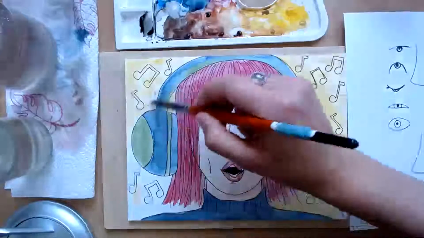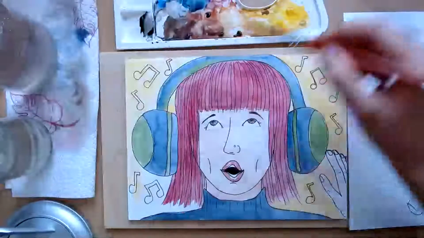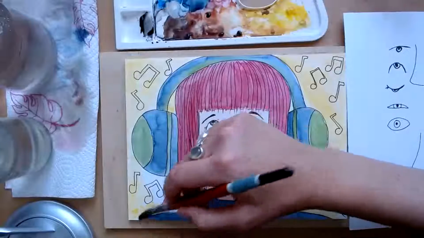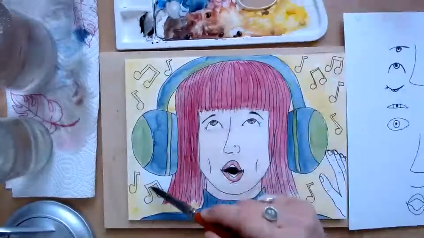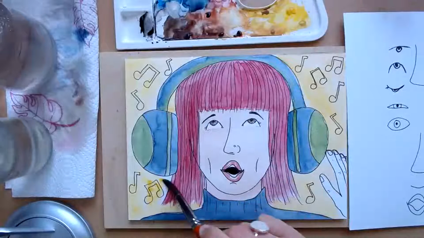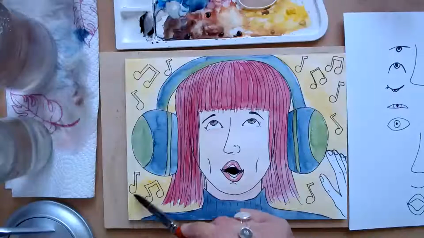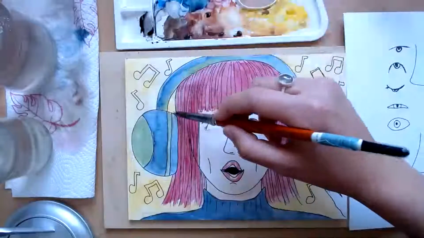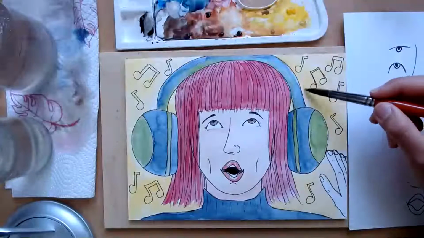I wonder what she's listening to, what she's singing. Nothing better than a good old sing when you're on your own and there's no one judging you and you're just letting out some joy or sadness or any kind of emotion. It's quite a physically relieving thing, isn't it, to sing really loudly.